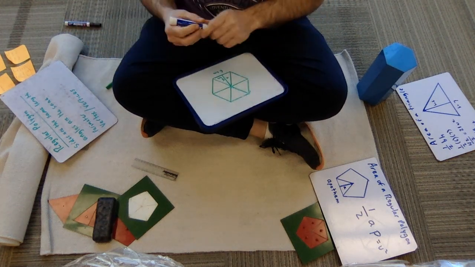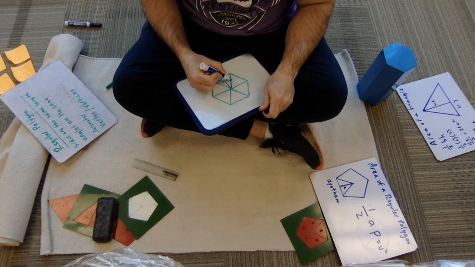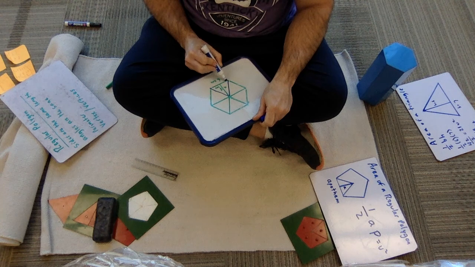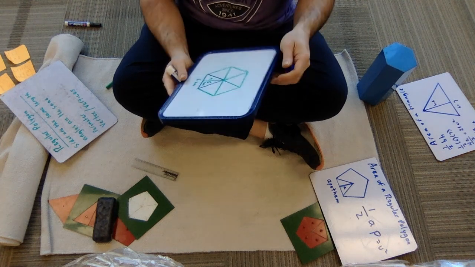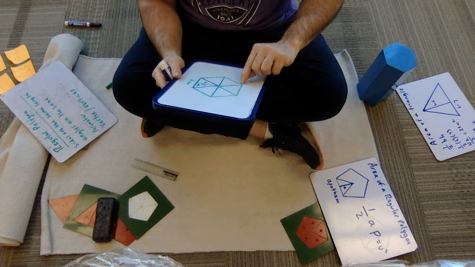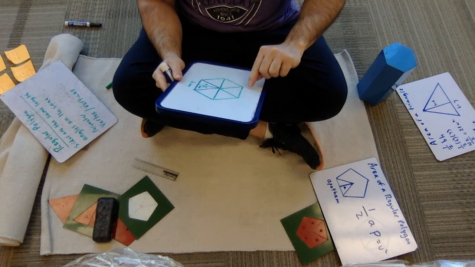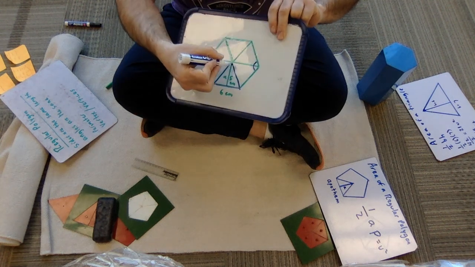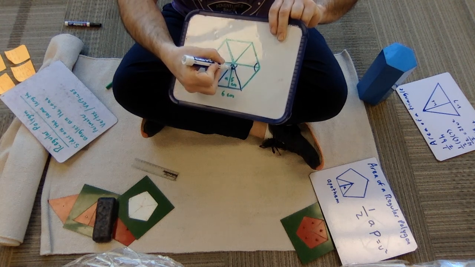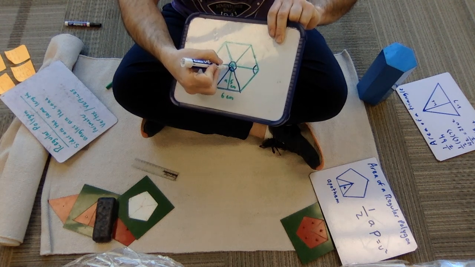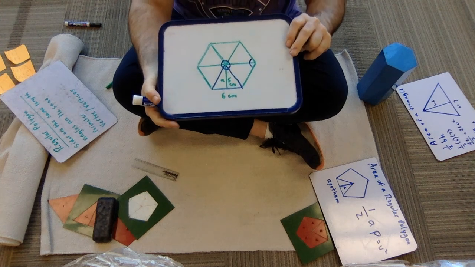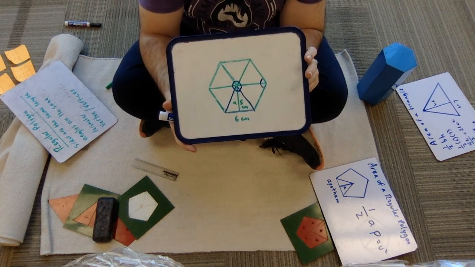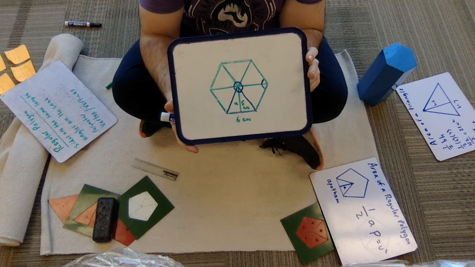And what I'm going to do again is show you that finding the area of a regular polygon, that is a polygon with all the same side lengths and all the same angles, right? The angles here are the same. The angles here are the same. Okay, regular polygon. The formula is 1/2 A times P.